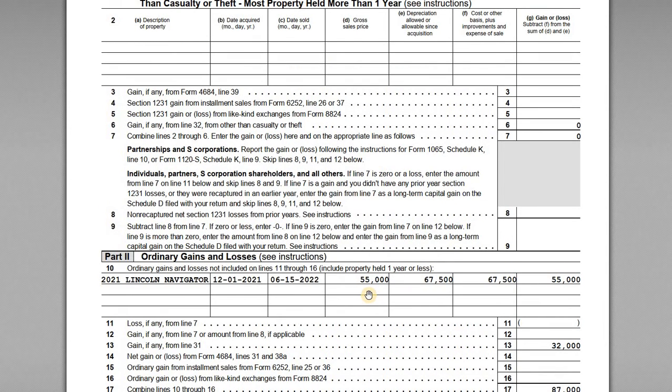And the $55,000 is the sale price. The depreciation allowed was the bonus depreciation taken in 2021, so $67,500, and the original cost basis was $67,500 as well. When we compute the gain, as it notes up here, subtract column F from the sum of D and E, and we get the gain of $55K.